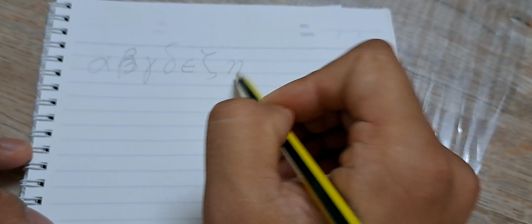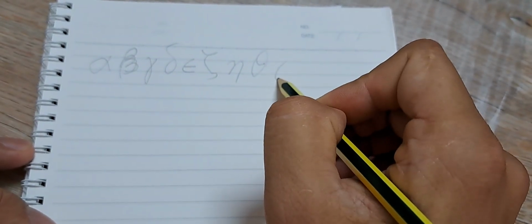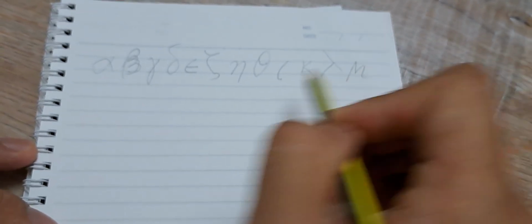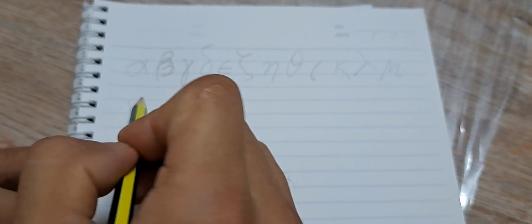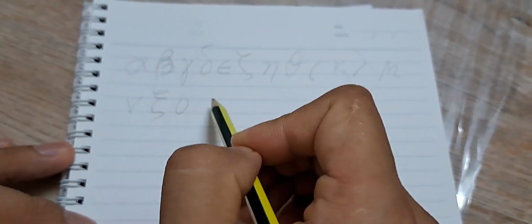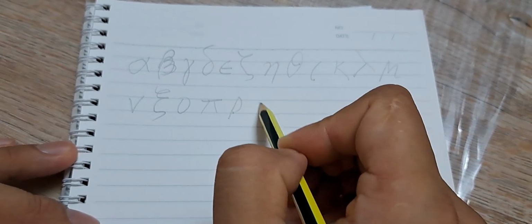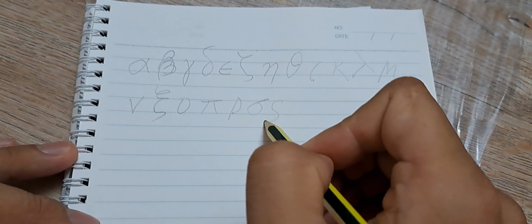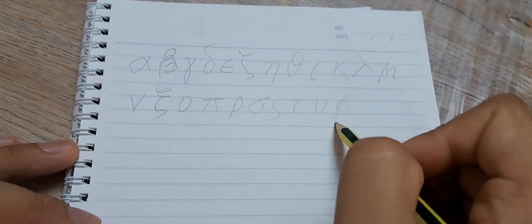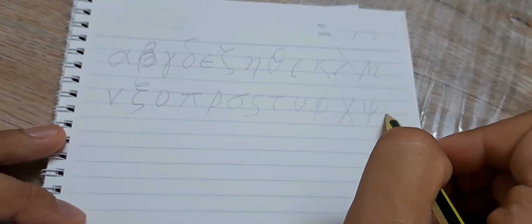zeta, eta, theta, we have iota, kappa, lambda, mu, nu, xi, omicron, pi, rho, normal sigma, final sigma, tau, upsilon, phi, chi, psi, and omega.